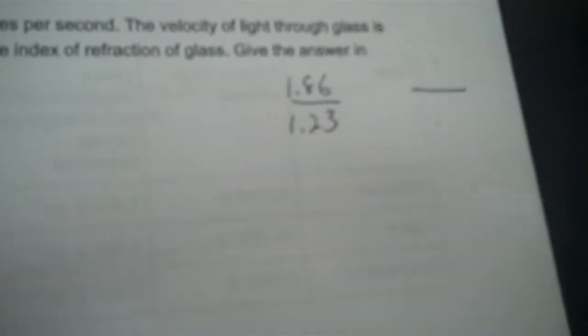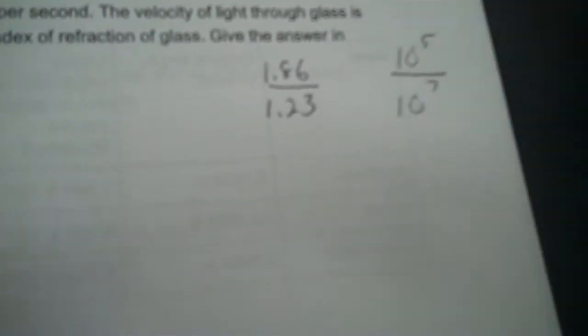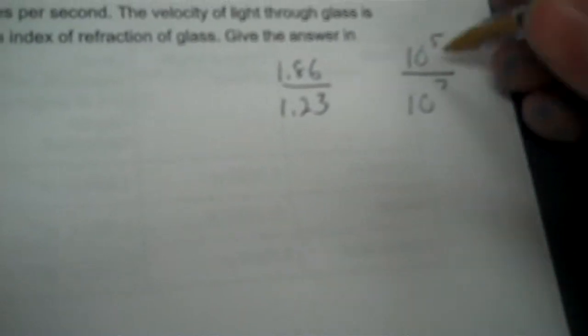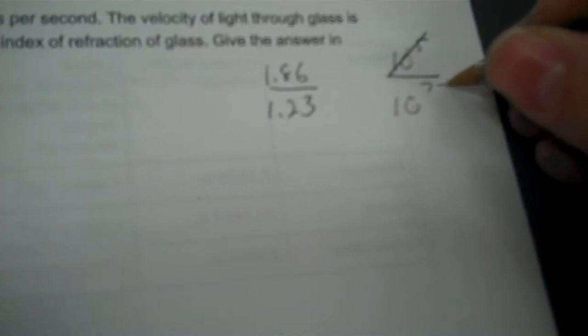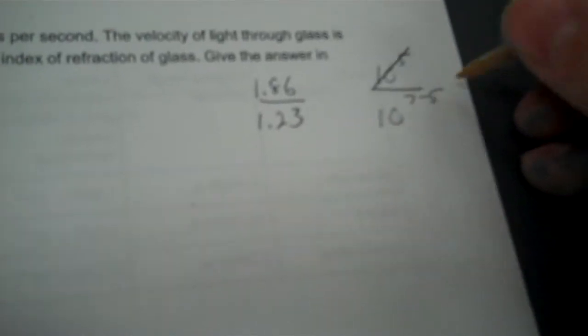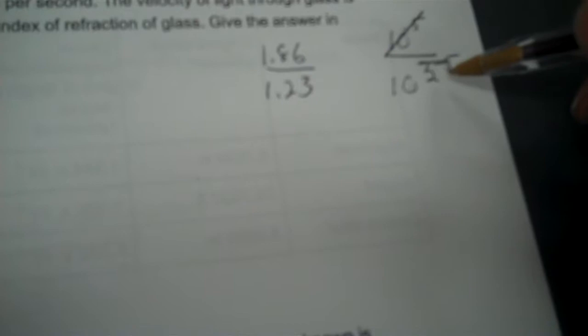Times 10. Now to figure out what the power is on the 10, you're going to put 10 to the 5th divided by 10 to the 7th. Now when you divide, you cross out the smaller power of 10, and then you subtract it where the larger one is. That's how that works. So 7 minus 5 is 2. But since the 10 is on the bottom of the division, it's to the negative 2nd power.